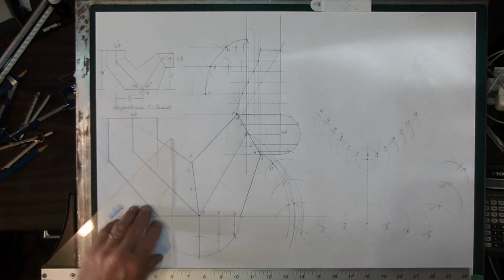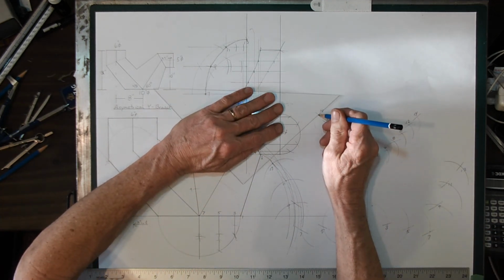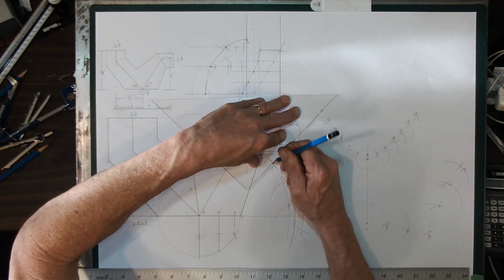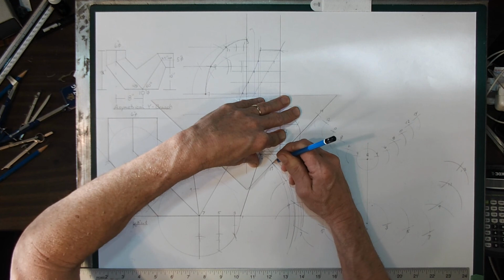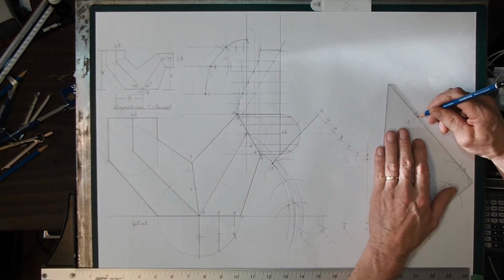Now, obviously the procedure is identical for the other half, so I'm not going to lay that out, but this here, 14 to 13, is an edge. From 14 to 13 is my seam.